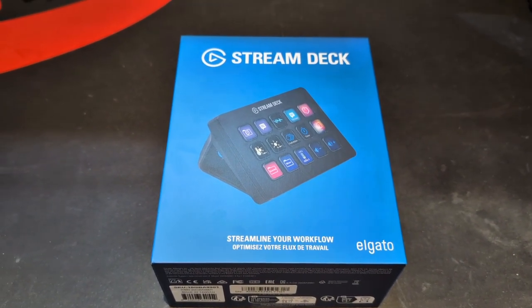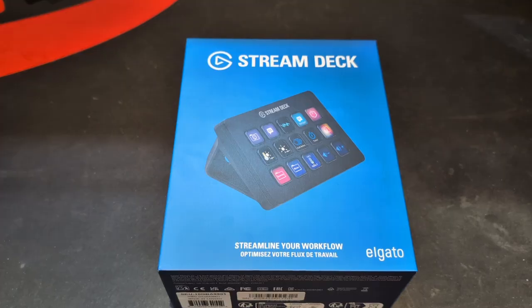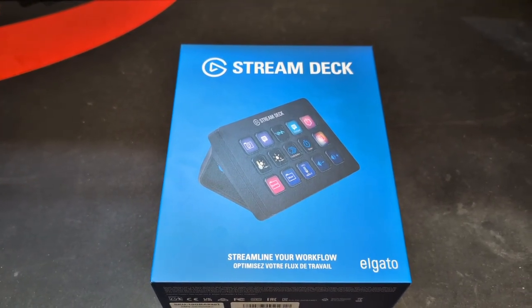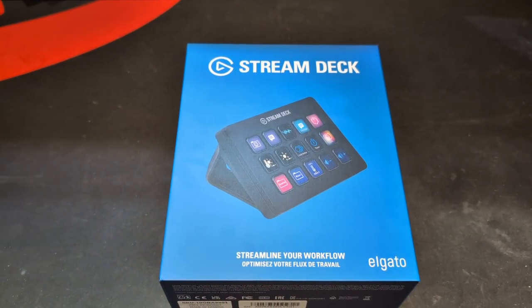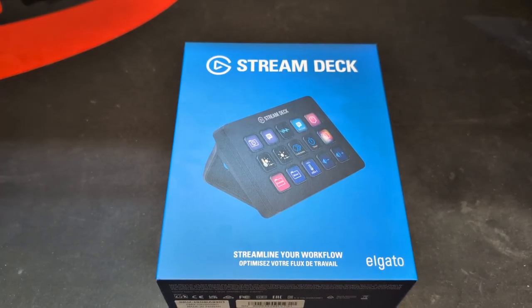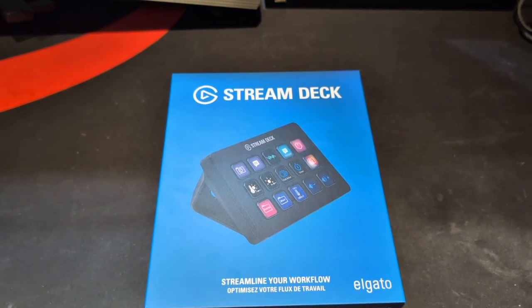So I got Elgato Stream Deck MK.2 with 15 keybinds. So I can set up my YouTube keybinds, Discord, Spotify, and stuff like that. So let's unbox it. Let's do this.